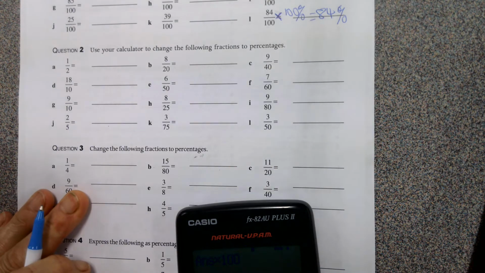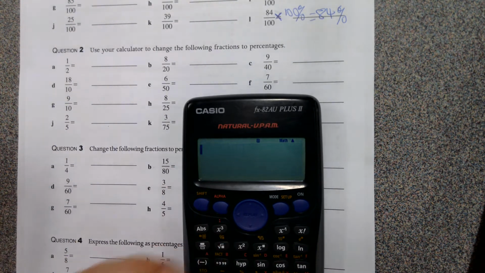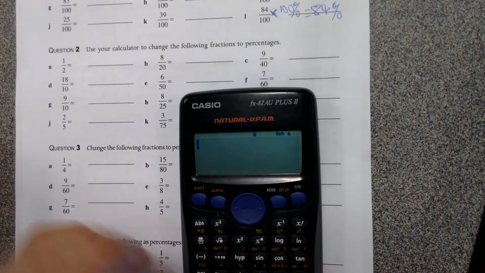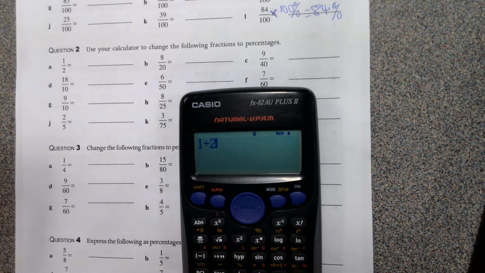Use your calculator to change the following fractions to percentages. So 1/2 means 1 divided by 2, doesn't it? So we're going to say 1 divided by 2 equals 0.5. Change 0.5 to a percent. Let's see what happens if we do the shift button and press the percent. That's not going to be the right way, is it?